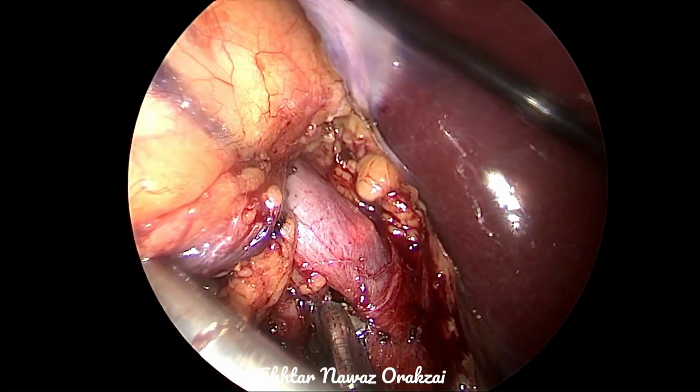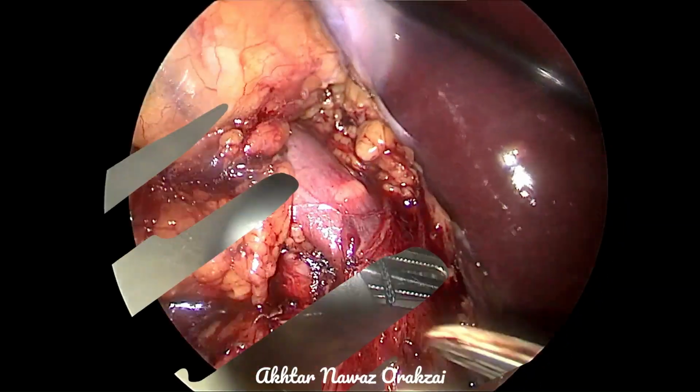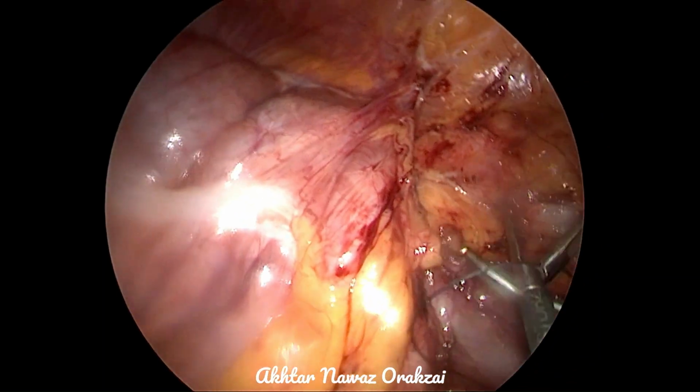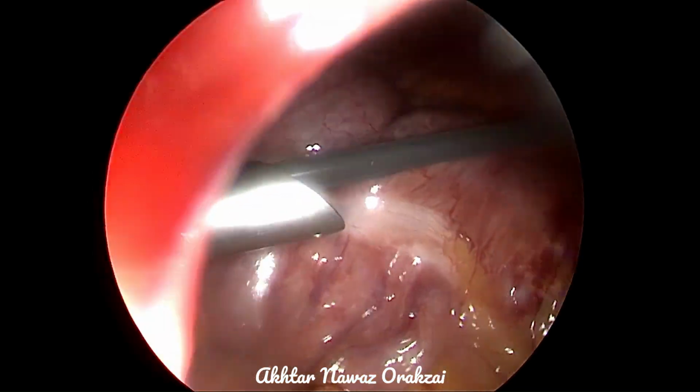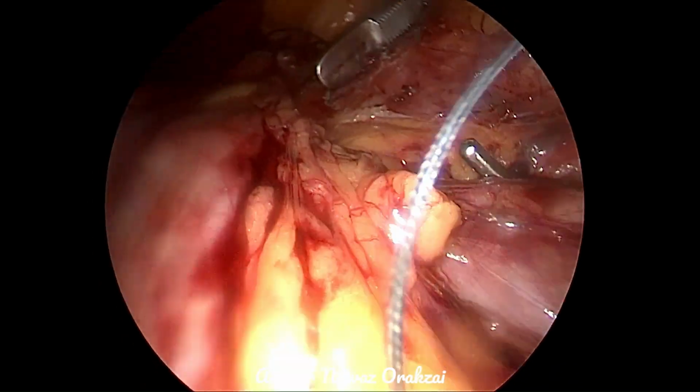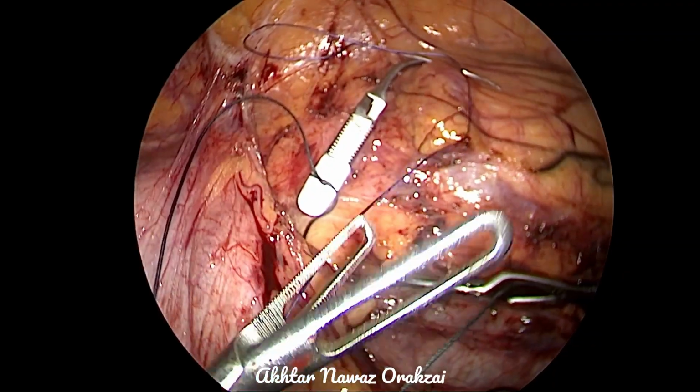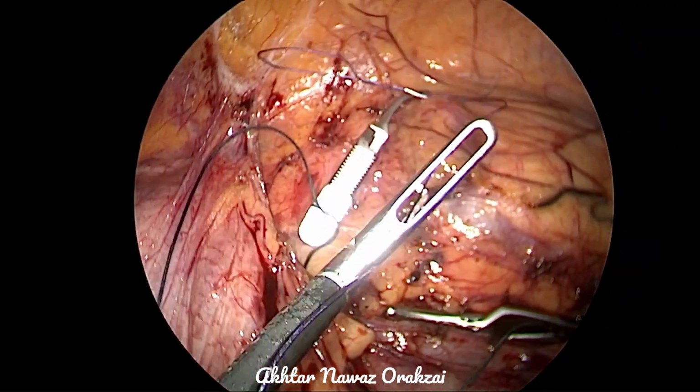So we have dissected between the vein and the artery, but the problem is that the vein is not completely dissected, and we have placed the normal bulldog clamps with the silk so that we do not lose it in the abdominal cavity.